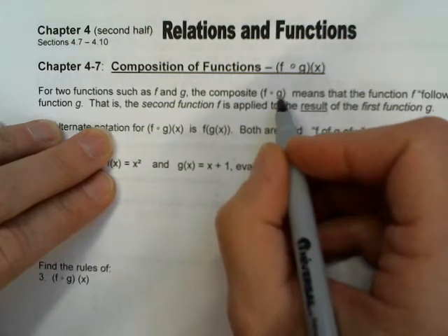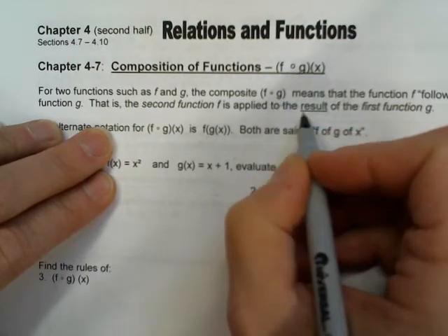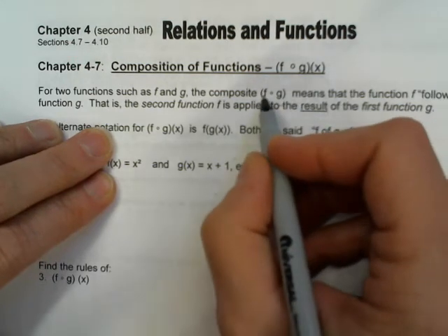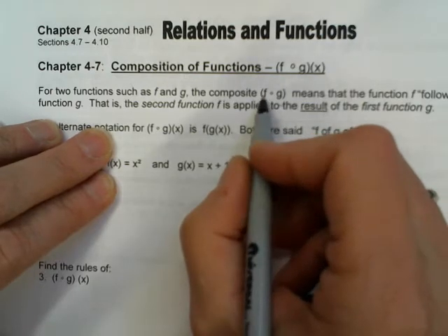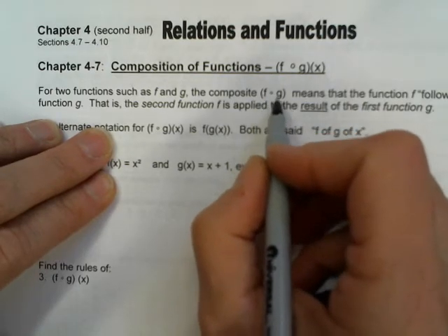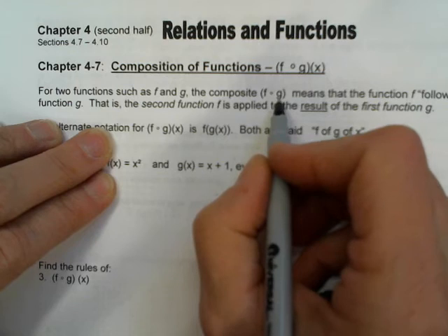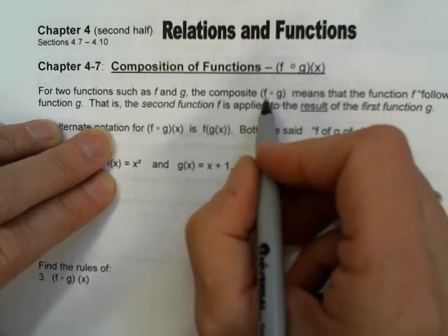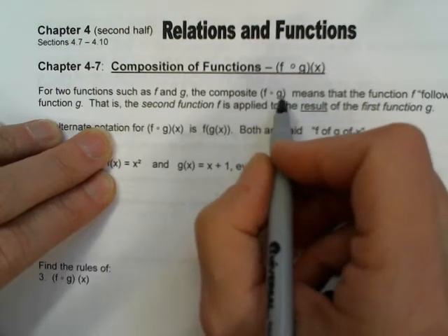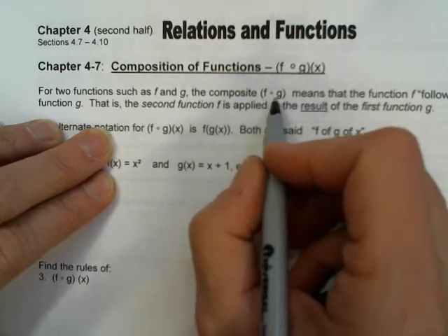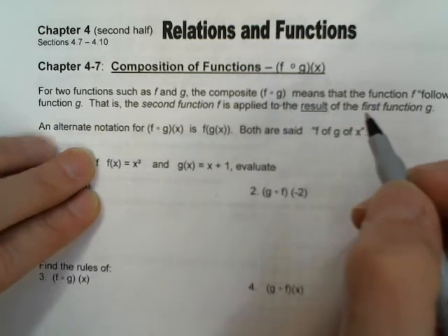What that means is the second function is applied to the result of the first. This is the second function. It is applied to the result of the first function g. So f follows g. It means g is first, f is second. g is done first, f is done second.